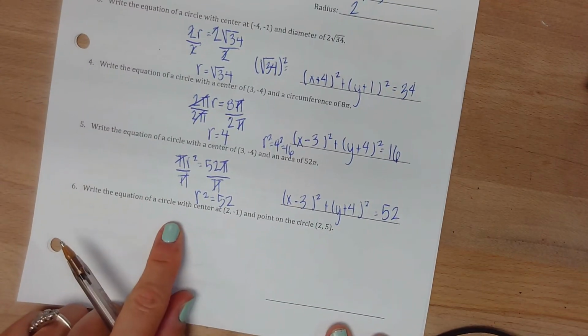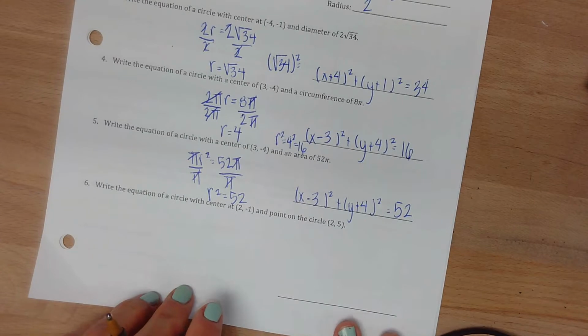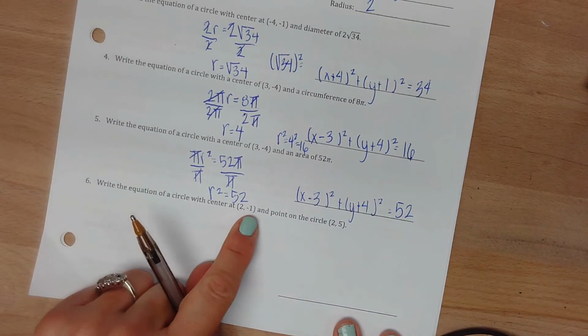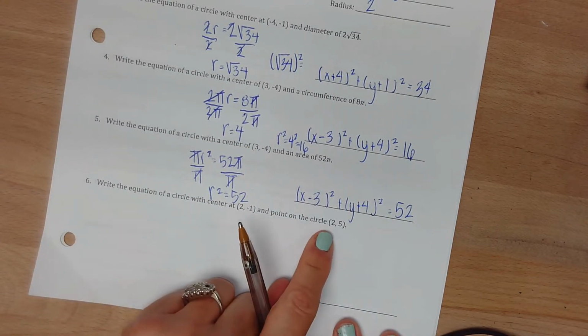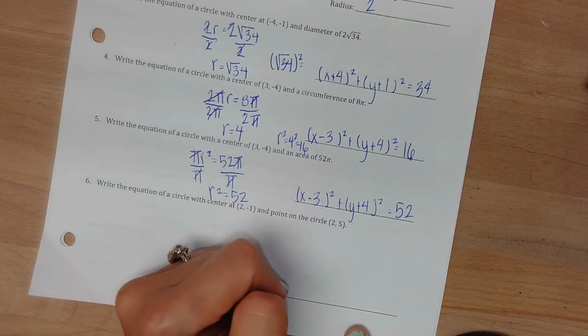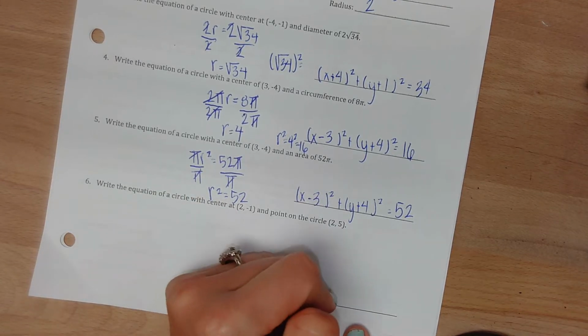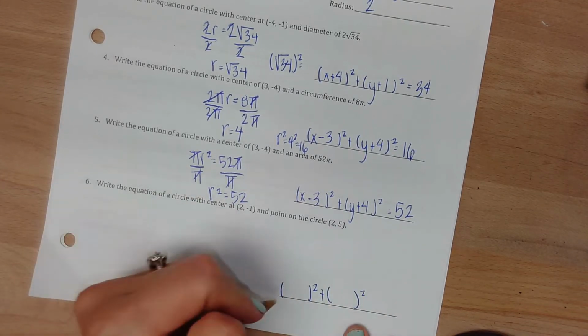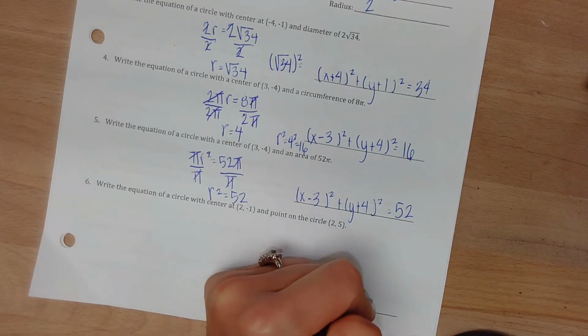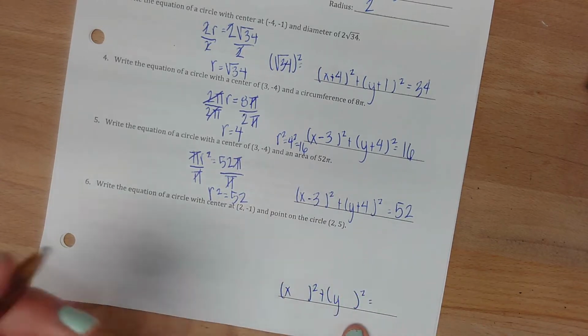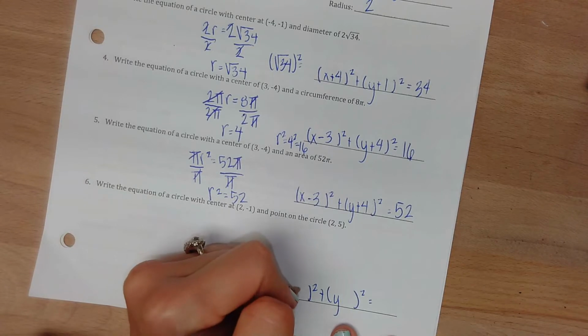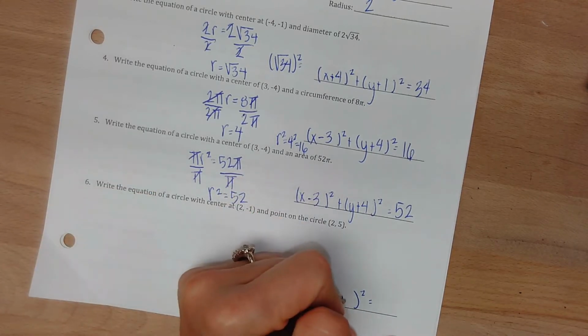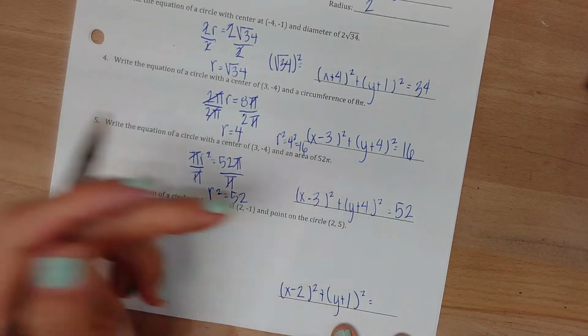Okay, so this one says write the equation of a circle with a center at +2, -1, and a point on the circle at 2, 5. So just going to set up my little circle outline like I always do. And since it gives me my center, I'm going to do x minus 2 and y plus 1, the opposites.